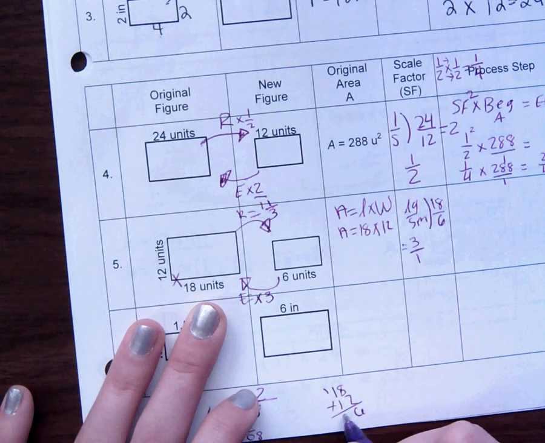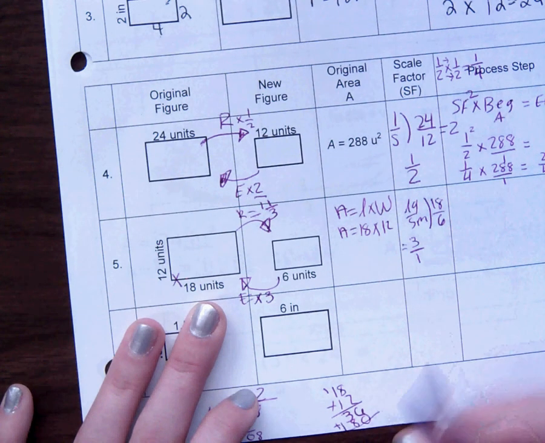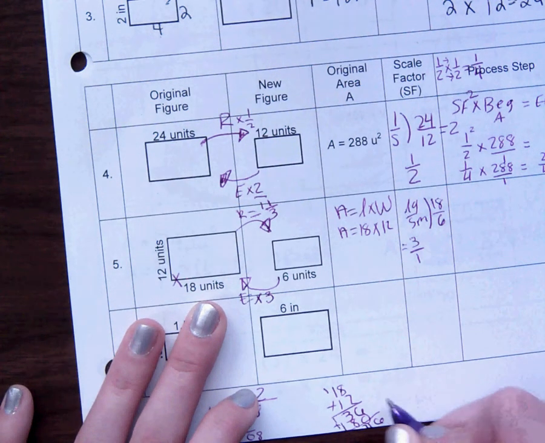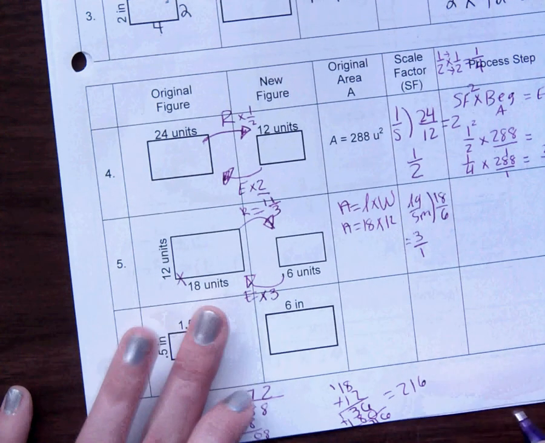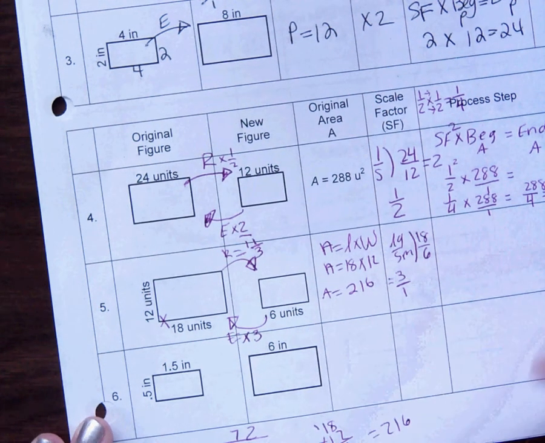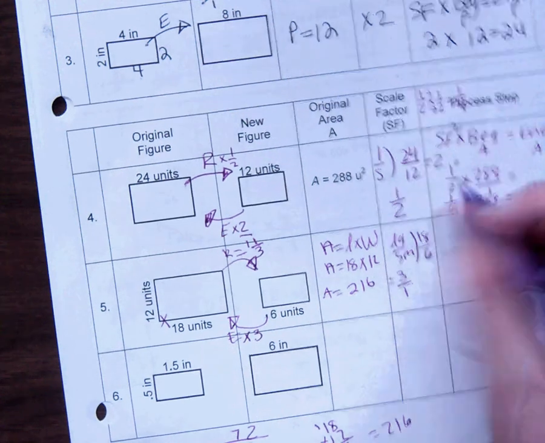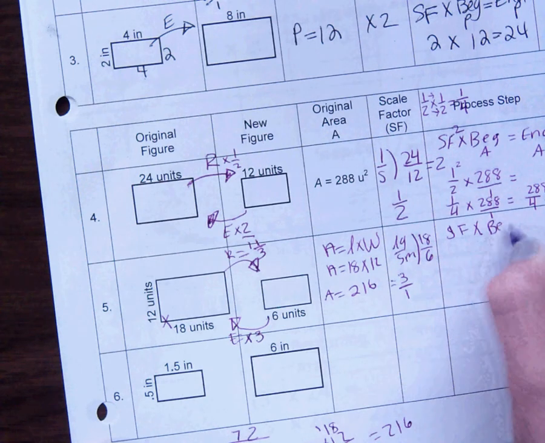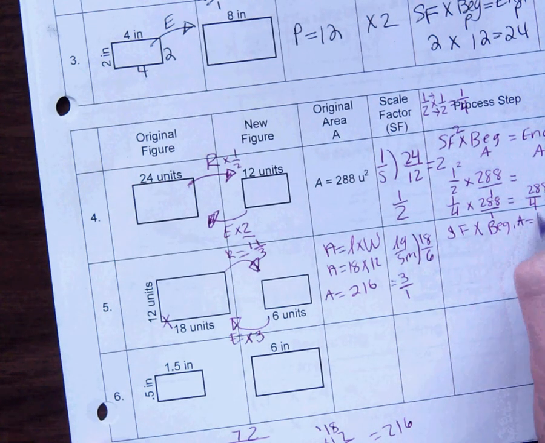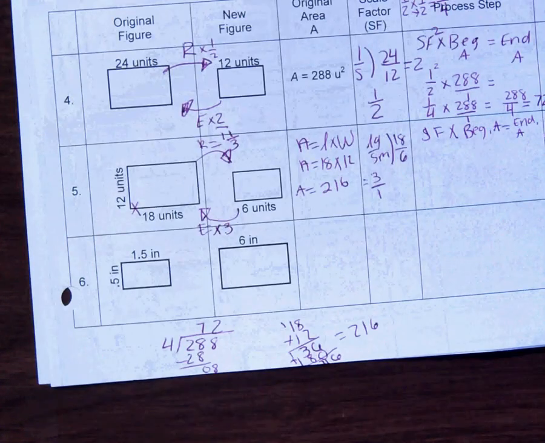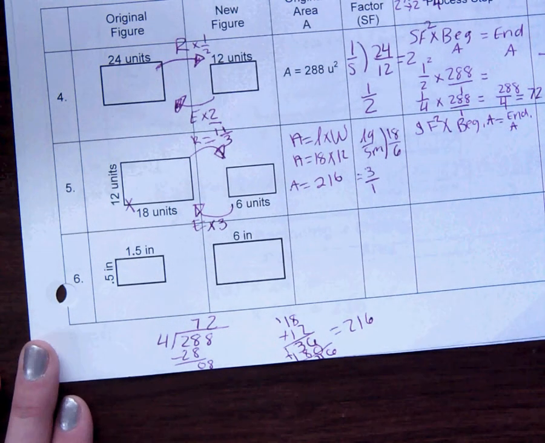So you got 216. Alrighty, go ahead and write that under your area. And now that we have 216, we can go do our scale factor formula. So she's going to do scale factor times beginning area equals ending area. But girls, what does she have to do before we can move on? She has to square her scale factor since it is area.